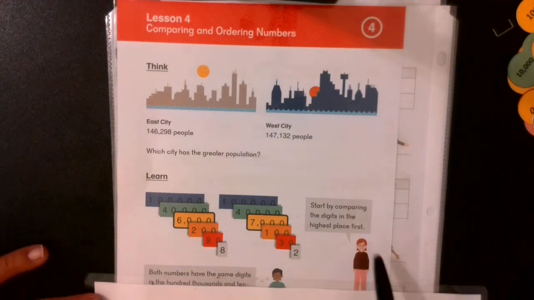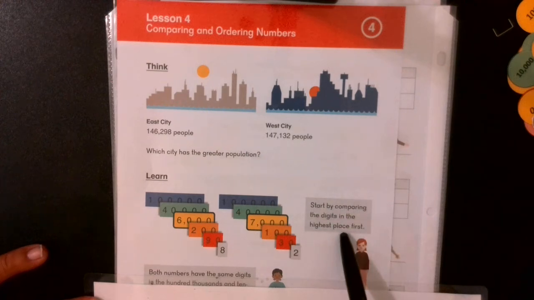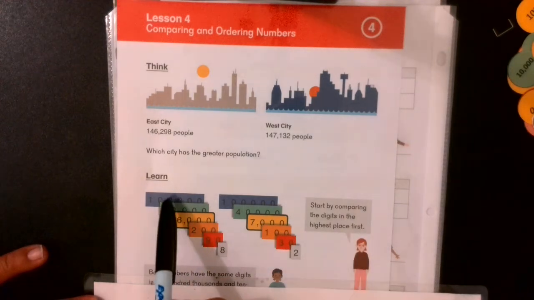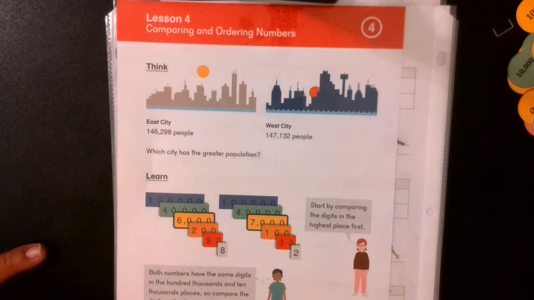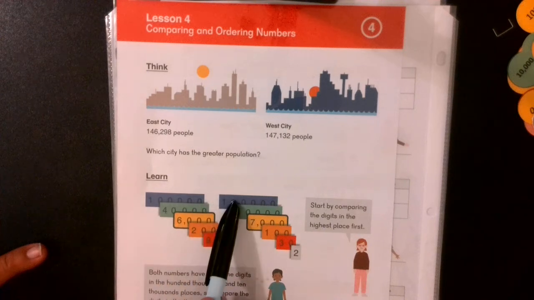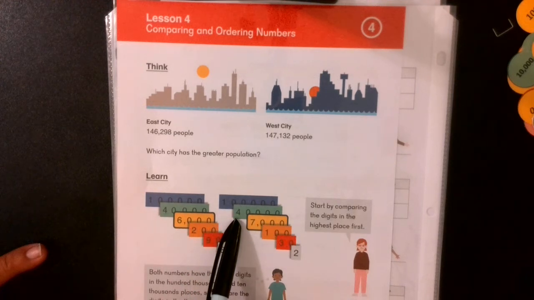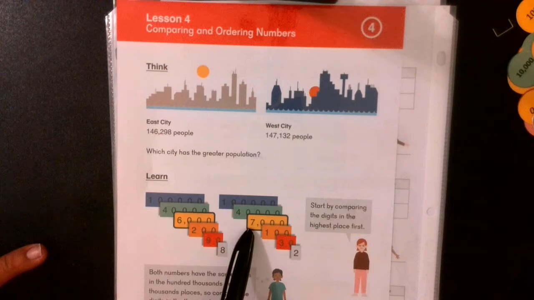So, here we go. Start by comparing the digits in the highest place value first. What's the highest place value? It's going to be the 100,000s, okay? Now, 100,000 and 100,000 are both the same. So now we go to the next highest, which is the 10,000s. We have 40,000 here, 40,000 here. Still the same. Now we have to go to where? The thousands place. We have 6,000 here, 7,000 here.